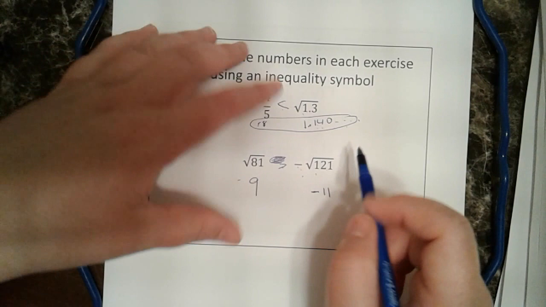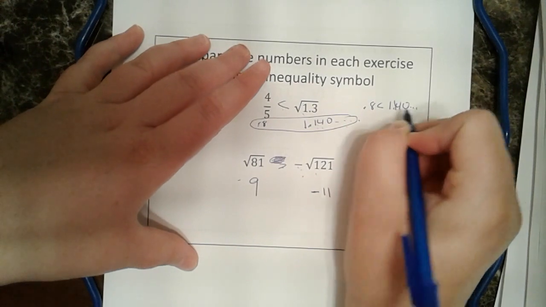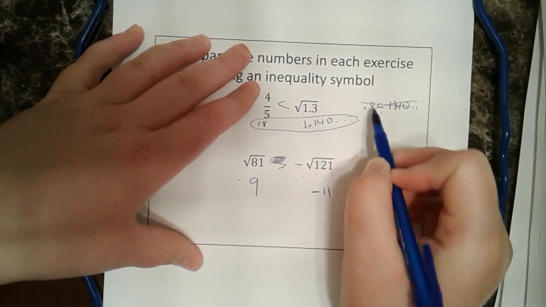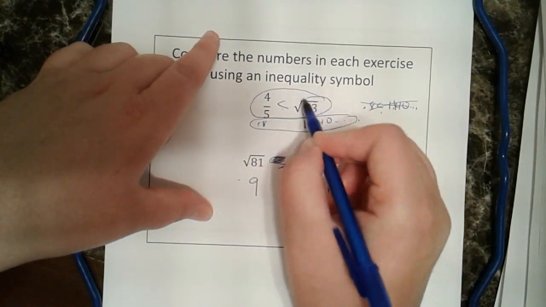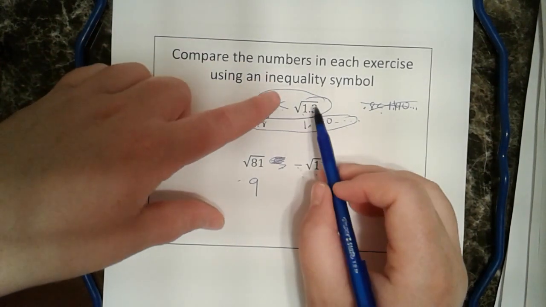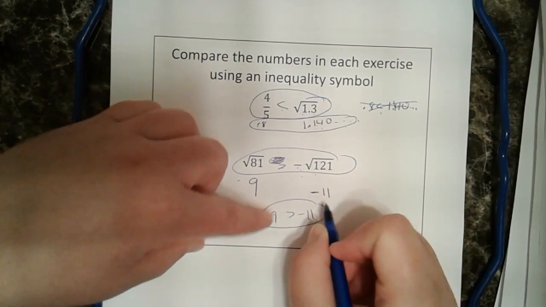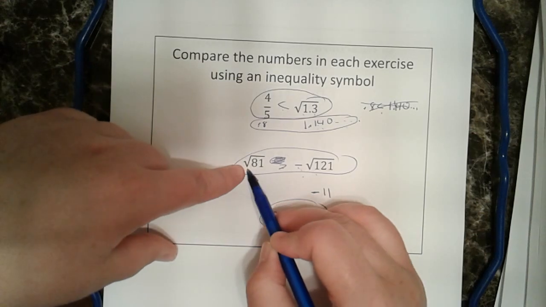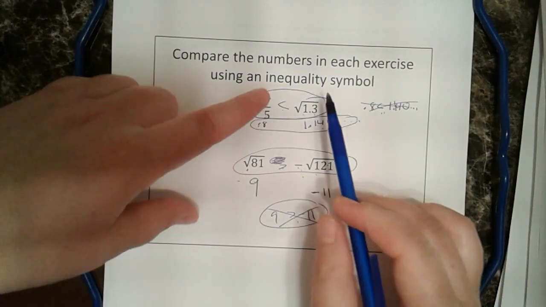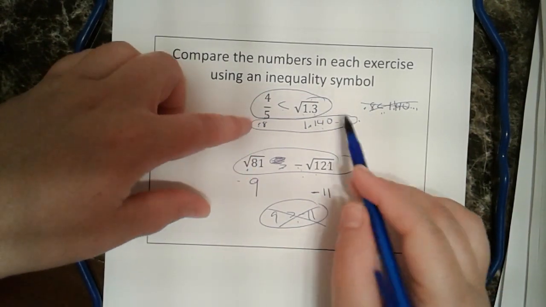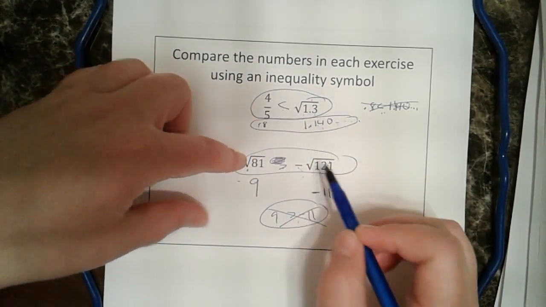I do not want you putting on your homework that 0.8 is less than 1.140... If you tell me this, I'm counting it wrong, because that was not the original problem. The original problem was 4/5. I want to see this. I don't want to see 9 is greater than, because that's not what the problem asked you. The problem asked you the square root of 81 and the opposite of the square root of 121. So I'm not going to take that. I want this. It's fine that you did these. In fact, I encourage it. But I want this. Got it?